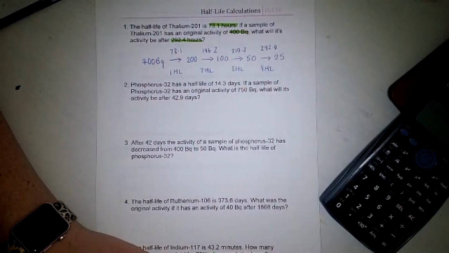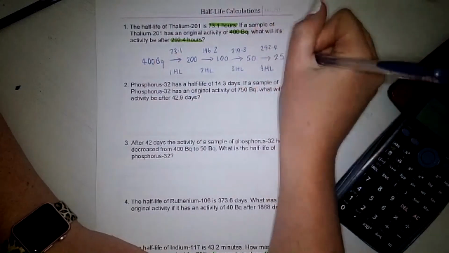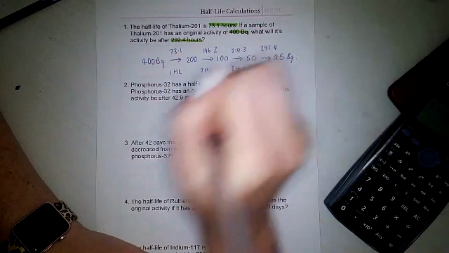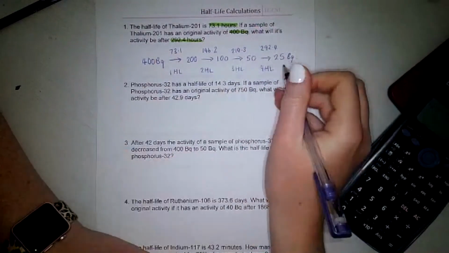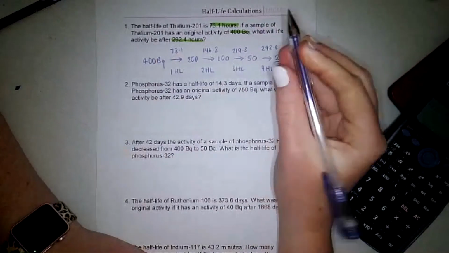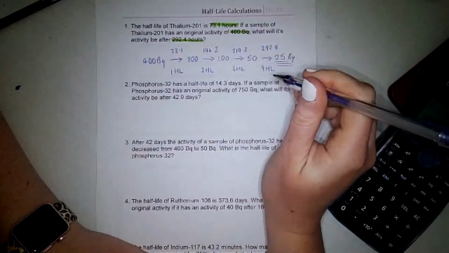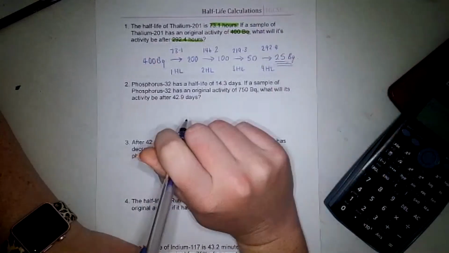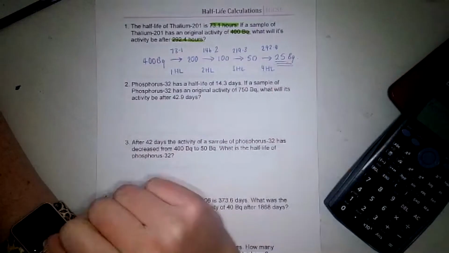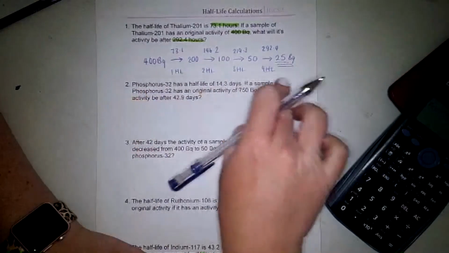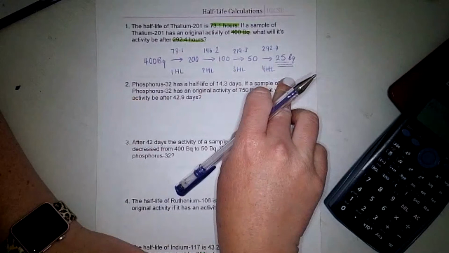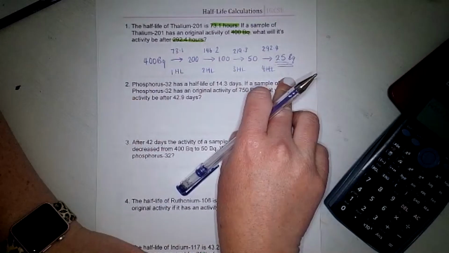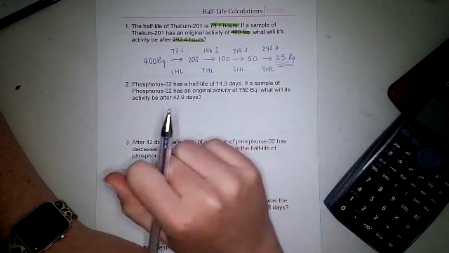After 292.4 hours, we have got left 25 becquerels of activity. Okay, and that is my final answer. If I was using a different pen and not a glittery gel pen, I would highlight that answer, but unfortunately the highlighter won't mix well with my glittery gel pen. So that would be my final answer. Perfectly acceptable for you to set it out like this. This is absolutely fine. Okay, so that's question 1.